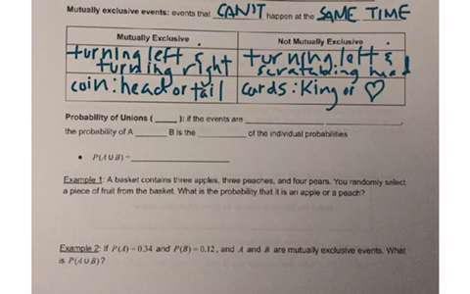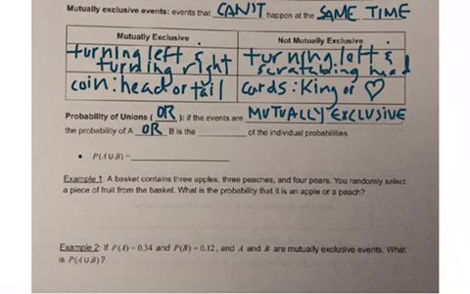So when we talk about finding the probability of unions, we're really talking about questions that have "or" in them. What's the probability of this or that happening? If the events are mutually exclusive, then the probability of A or B is the sum of the individual probabilities.